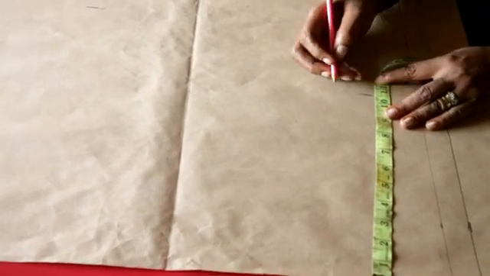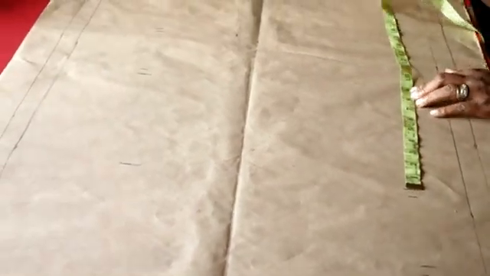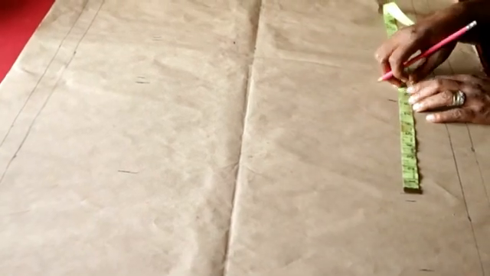Now, the next thing we're going to do is to mark in the body measurements. I'm using my measurements here. From my shoulder to my bust is 10.5, plus half inch sewing allowance. From my shoulder to my waist is 15.5, plus half inch sewing allowance. From my waist to my hip is 8 inches.